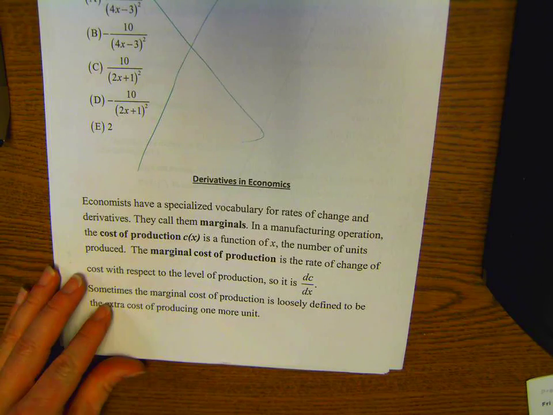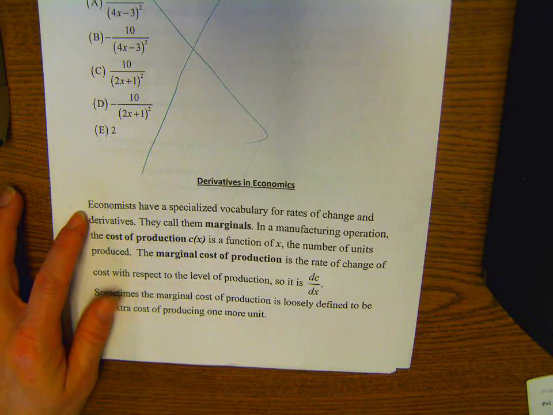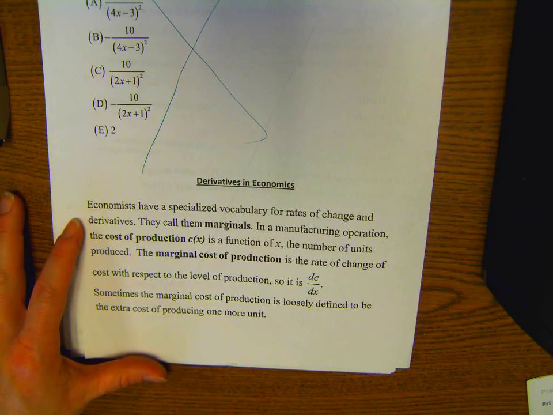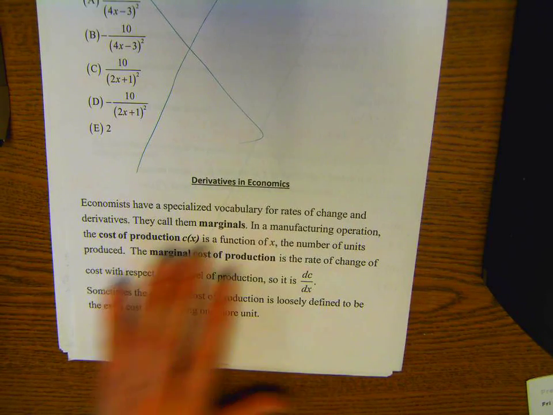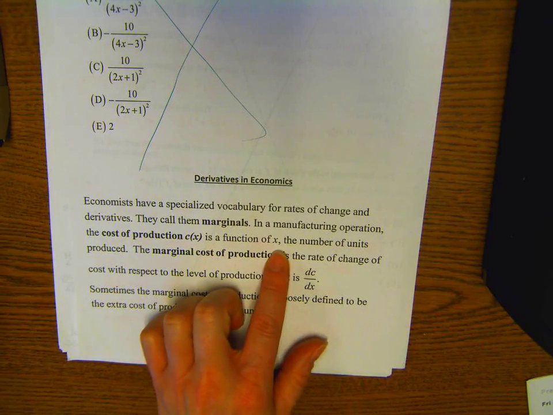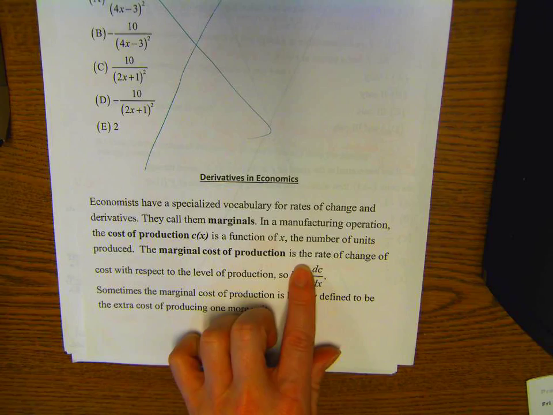Okay, economists. Did I pronounce it? Economists have a specialized vocabulary for rates of change in derivatives. They call them marginal. In manufacturing operation, the cost of production is a function of x, the number of units produced. The marginal cost of production is the rate of change of cost.